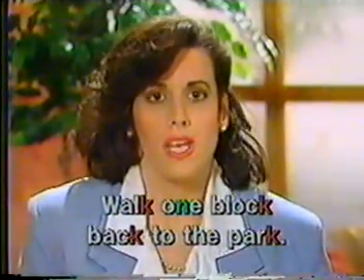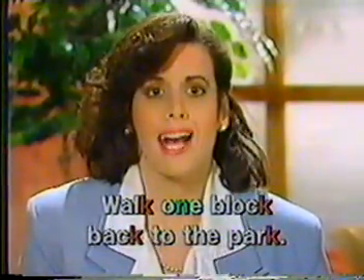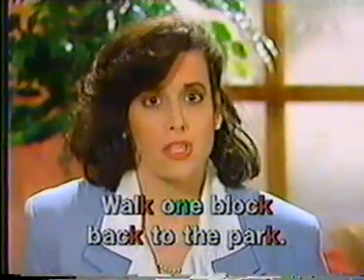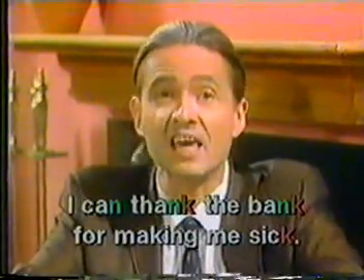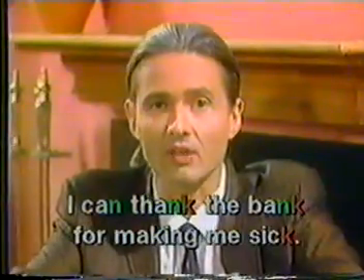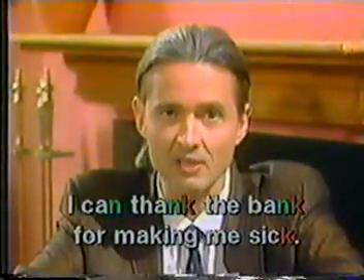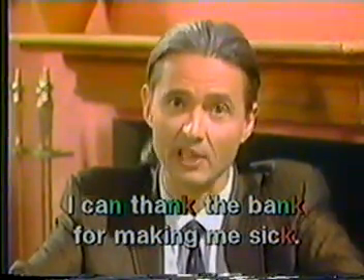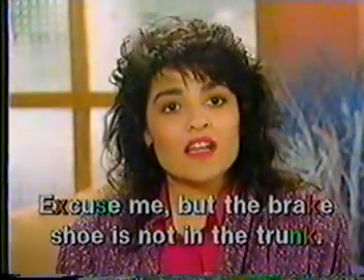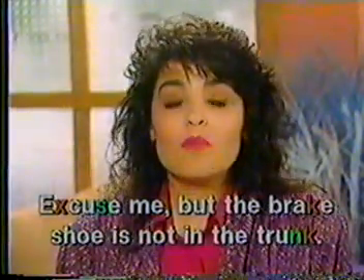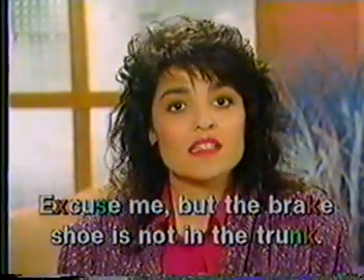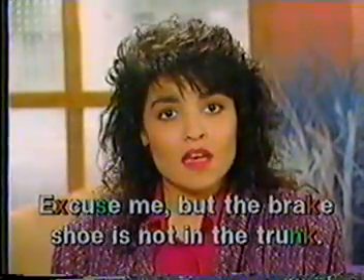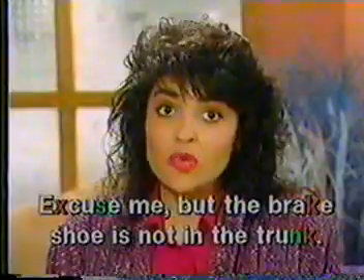Walk one block back to the park. I can thank the bank for making me sick. Excuse me, but the brake shoe is not in the trunk.